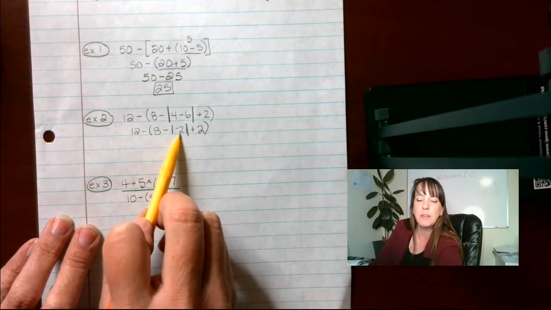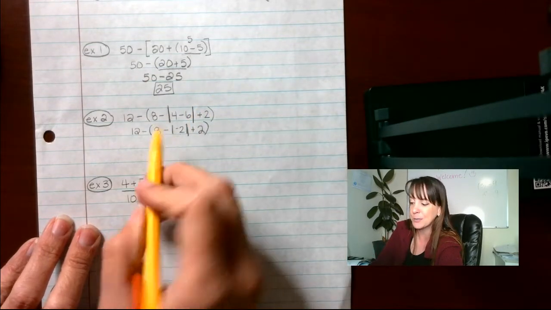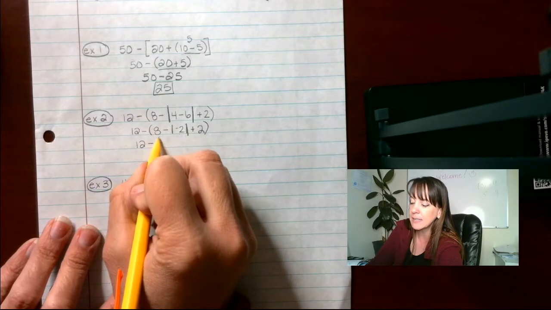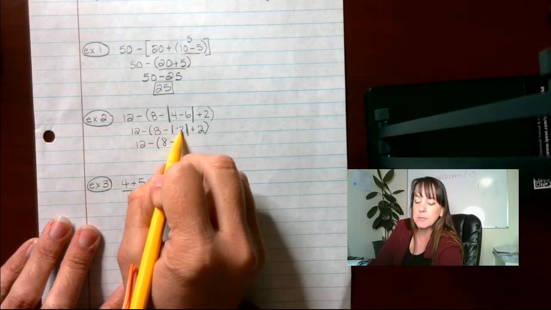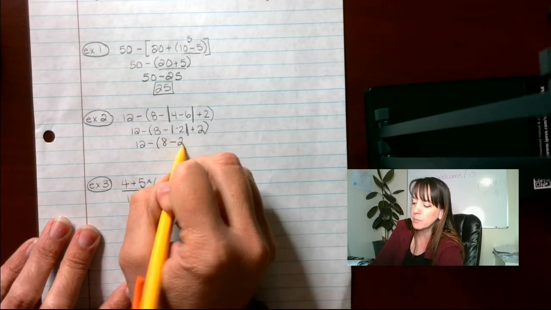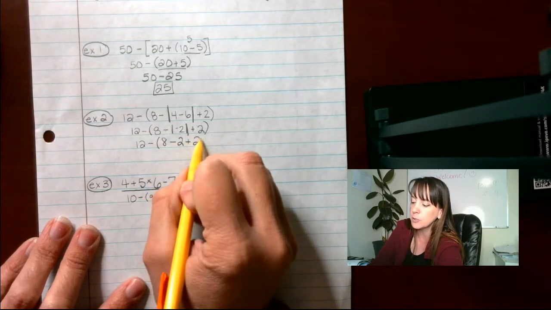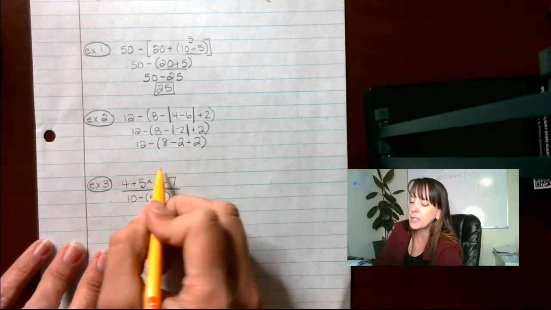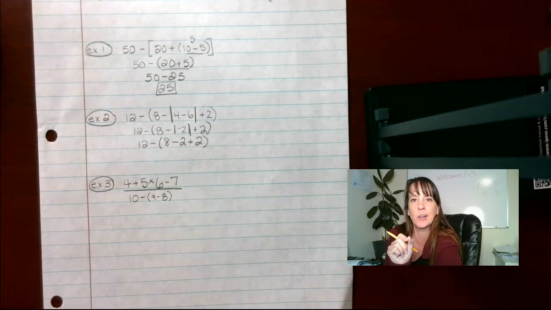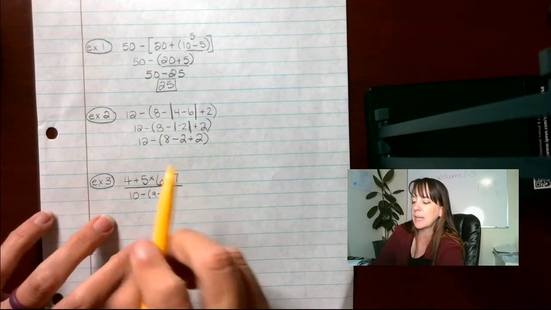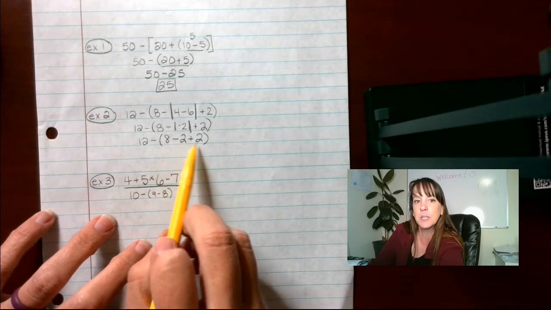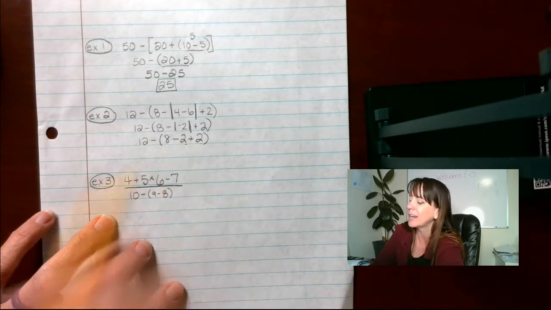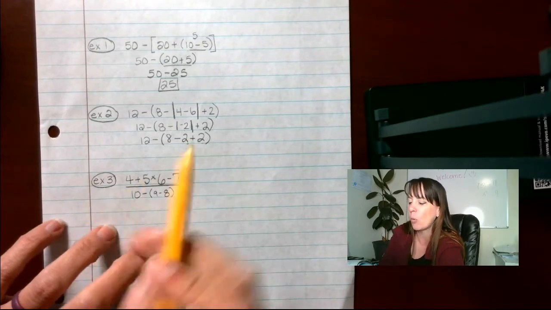Now, the absolute value of negative 2 is positive 2. So we're going to do 12 minus parentheses 8 minus absolute value of negative 2 is positive 2. So we're going to put 2 there plus 2. All right, so you have to go in order on this. I see a lot of kids make a mistake where they say, okay, 8 minus 2 plus 2, and then they do, oh, 2 plus 2 is 4. You can't do that. You got to go in order.